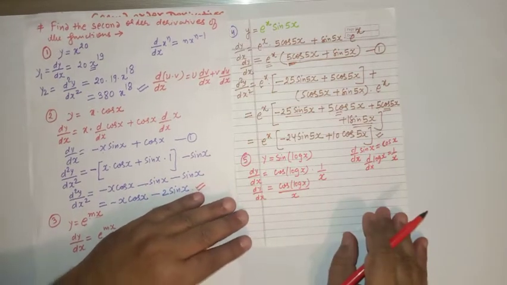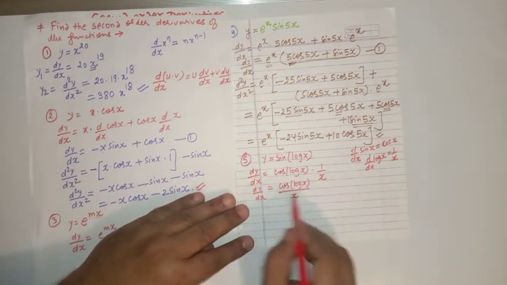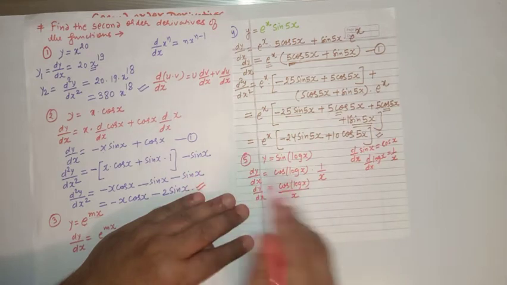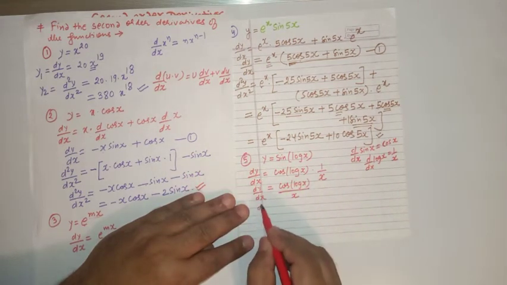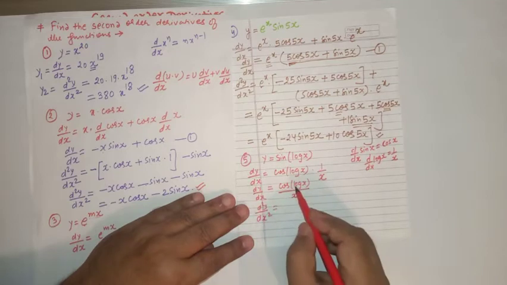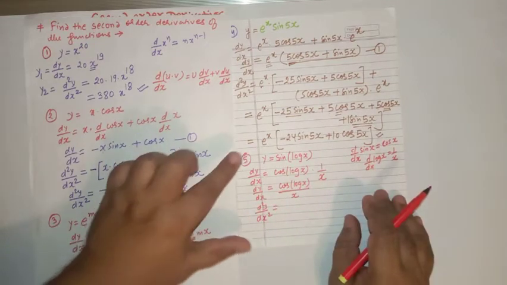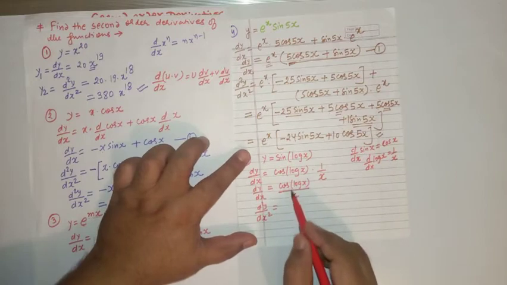Now we have to again differentiate it to find the second order derivative. So what we will do, we will have d2y over dx2, and now we have the quotient of two functions, so we will apply the quotient rule.